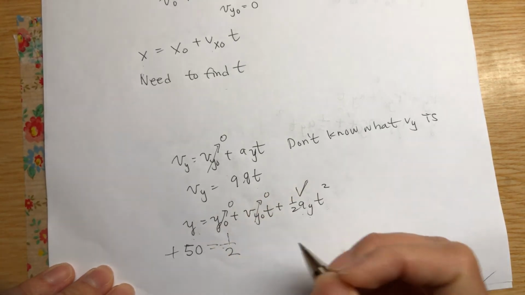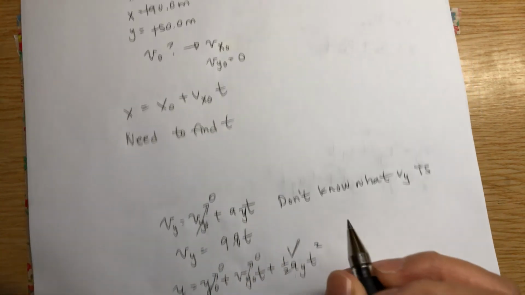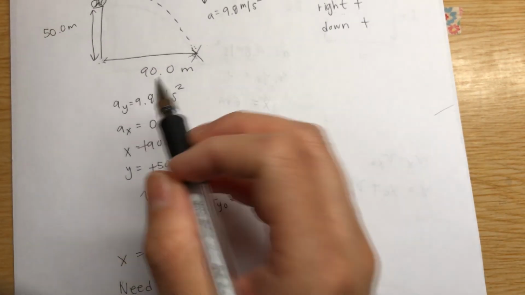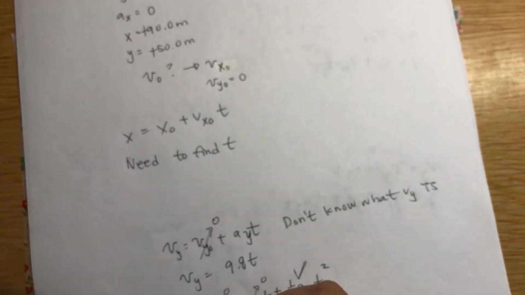Positive 50 equals 1/2 ay, and ay is positive for this scenario, times 9.8 times t squared. So multiply the 2 over and divide by 9.8.